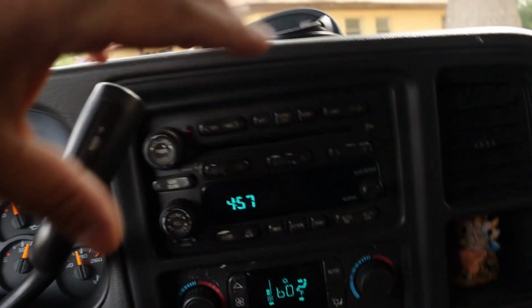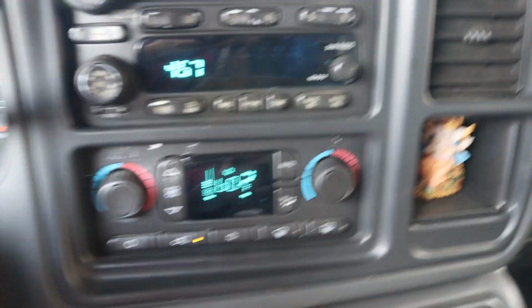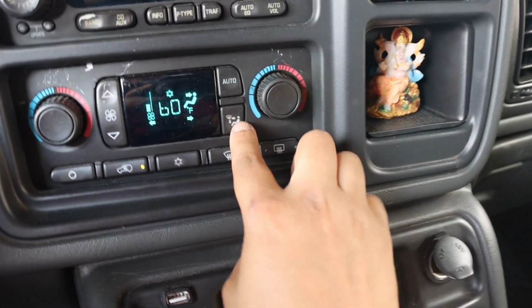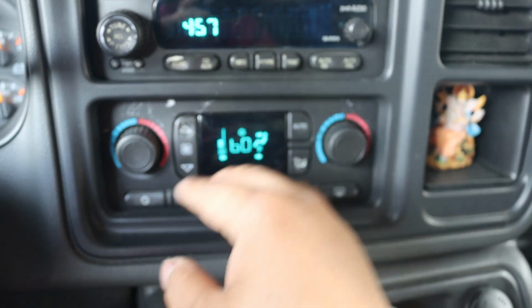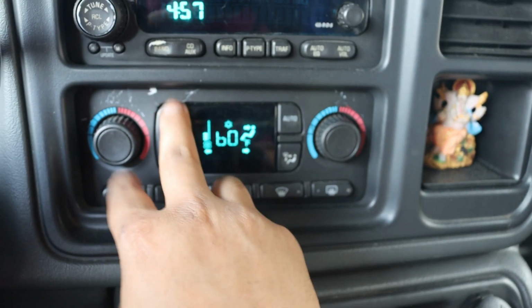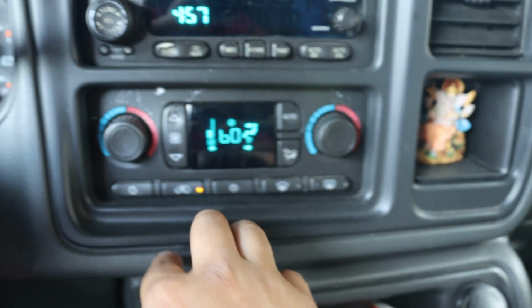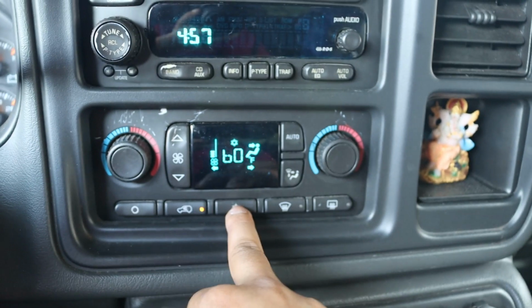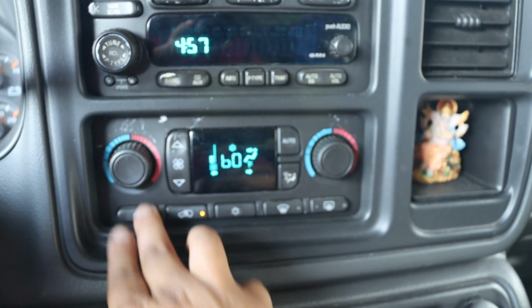Now we obviously know the functions of the radio, so I don't have to go through that. Here are the functions of the air conditioning units. Obviously this changes it from feet to head to windshield, whatever you want. Auto, the computer will control this. You can control the increase and decrease of the air conditioning. This is to recirculate the air. This is air conditioning, windshield, rear defroster, and off and on.